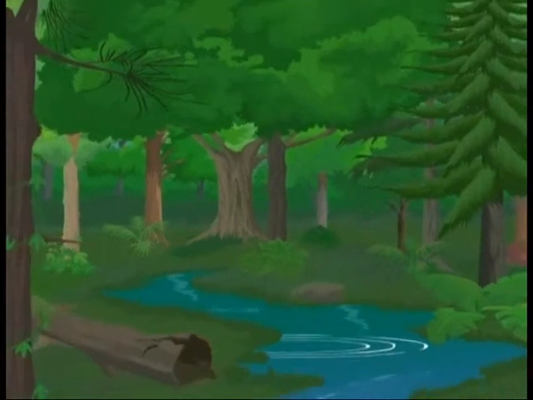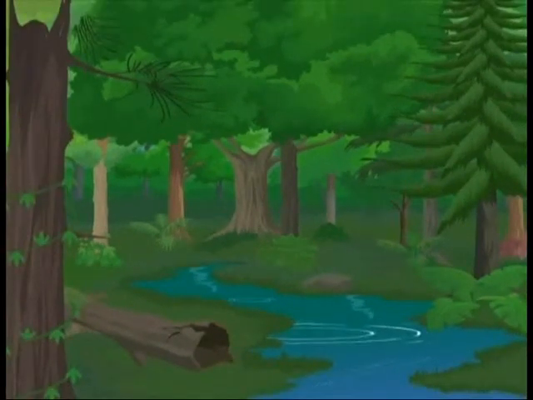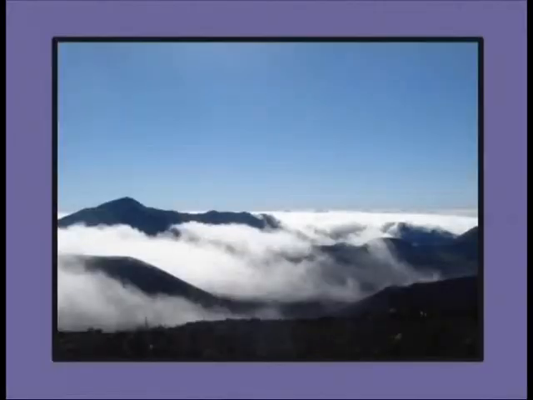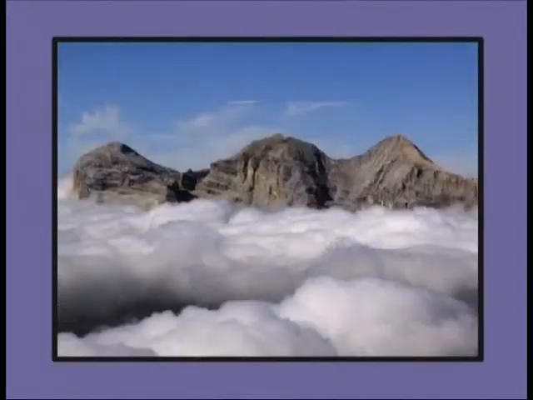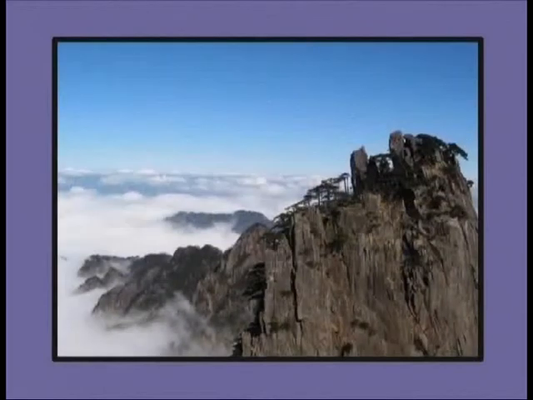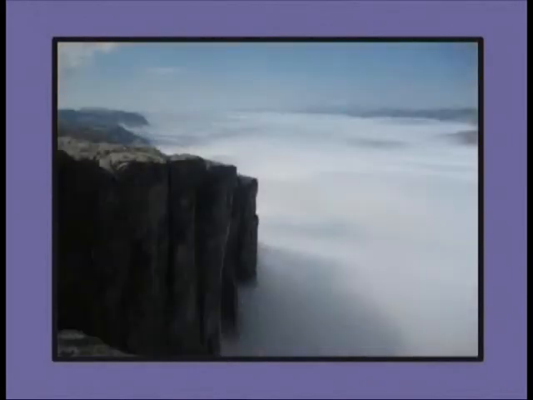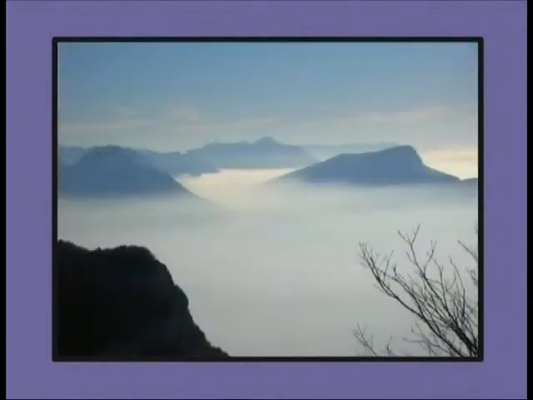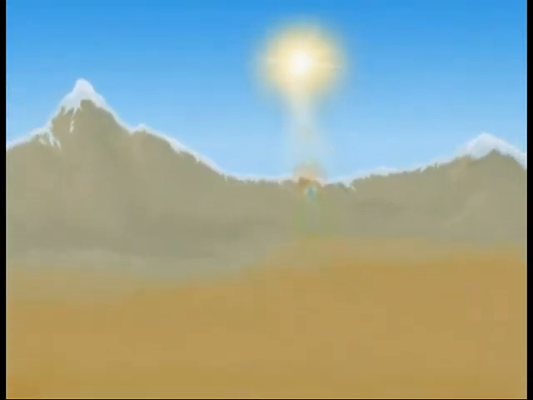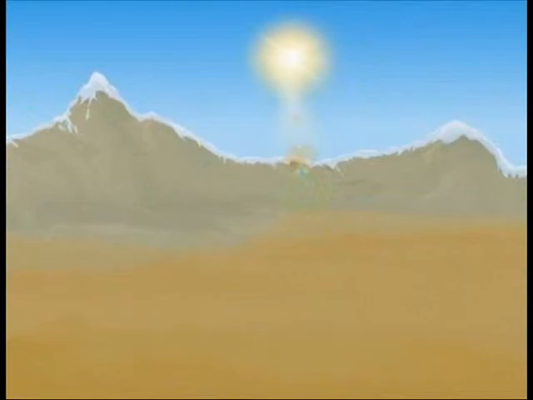At this altitude, the mountains poke out and are above the clouds most of the time. It is sunny throughout the day. The air here is thin and pollution-free, and the sun's radiation is very strong. Here, the mountain climbers have to cover themselves with sunscreen to avoid sunburns.